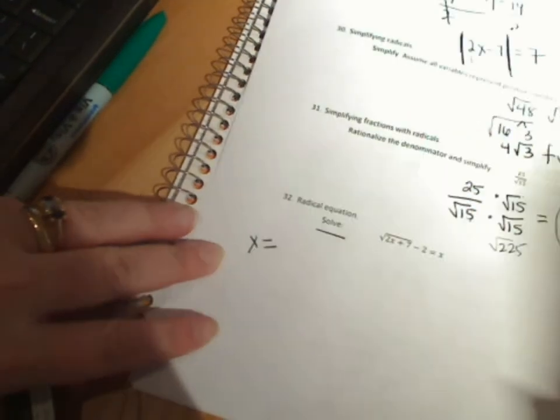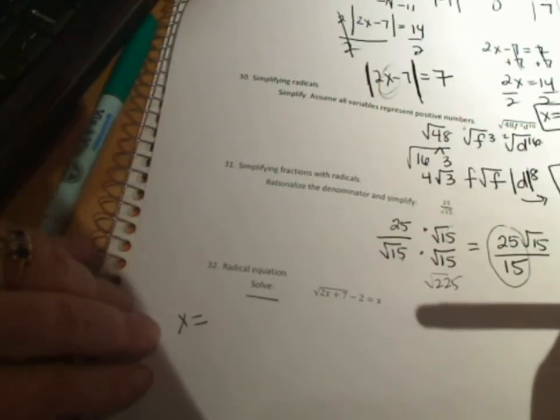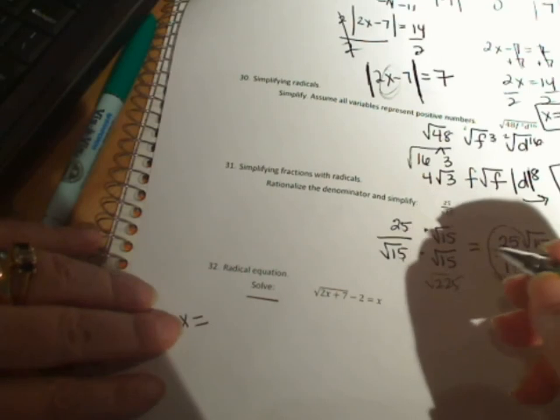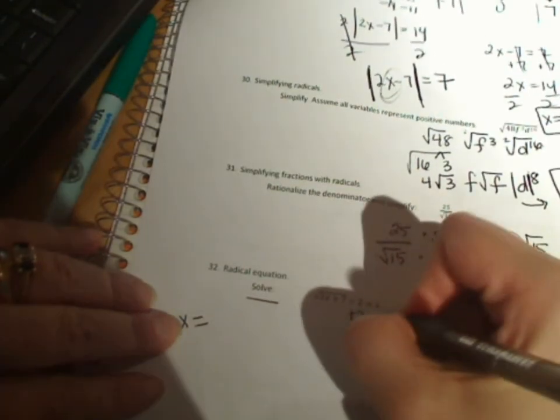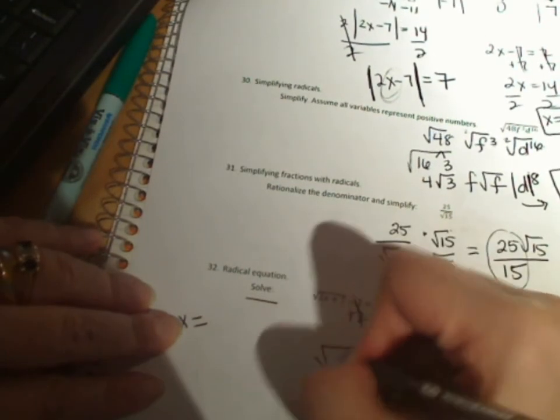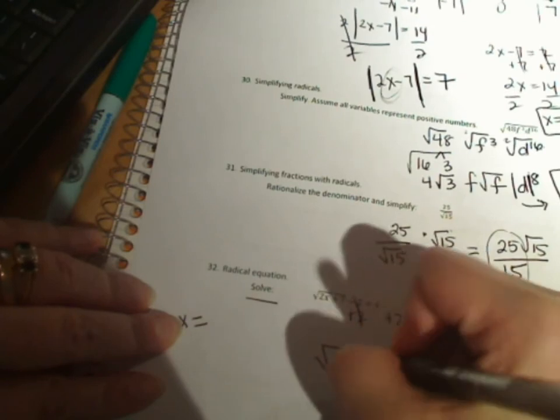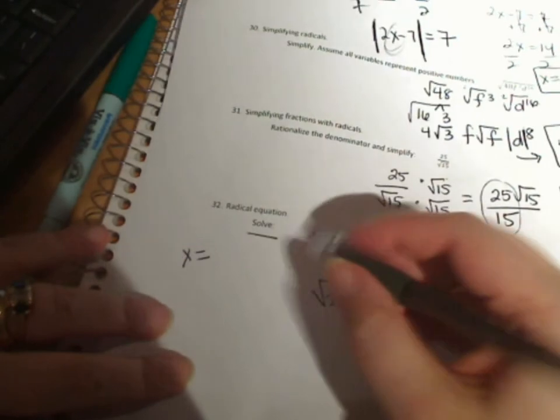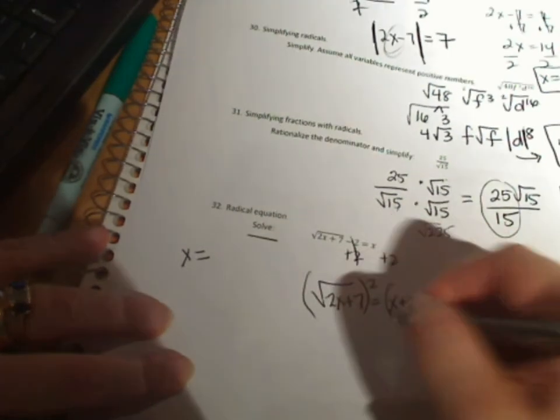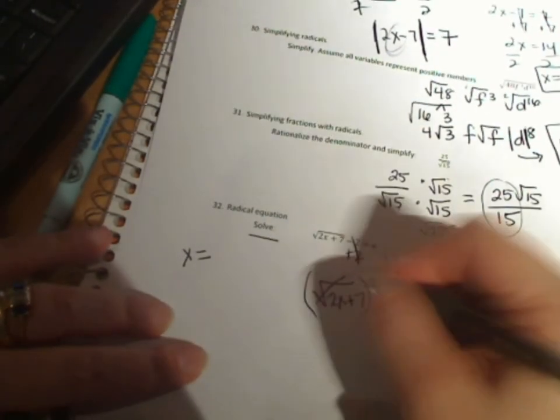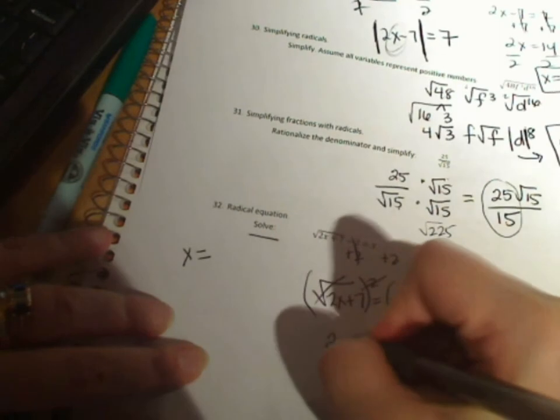I have a square root that I want to get rid of because I do want to solve. I want to figure out what x equals. So the first thing I do is get the square root by itself. Square root of 2x plus 7 equals x plus 2. Now I'm going to square both sides. Square root and a square cancel out, leaving 2x plus 7.